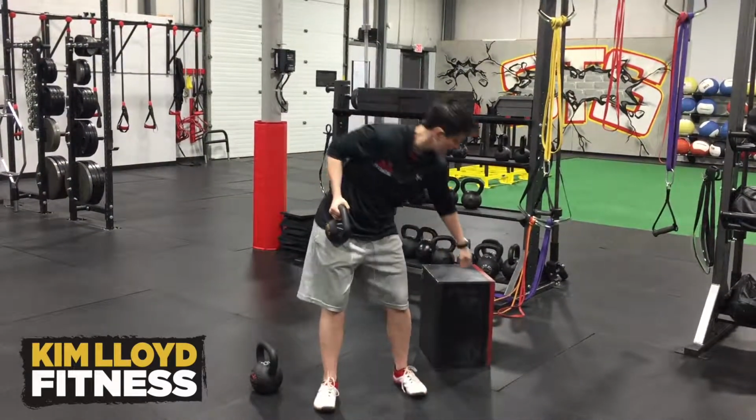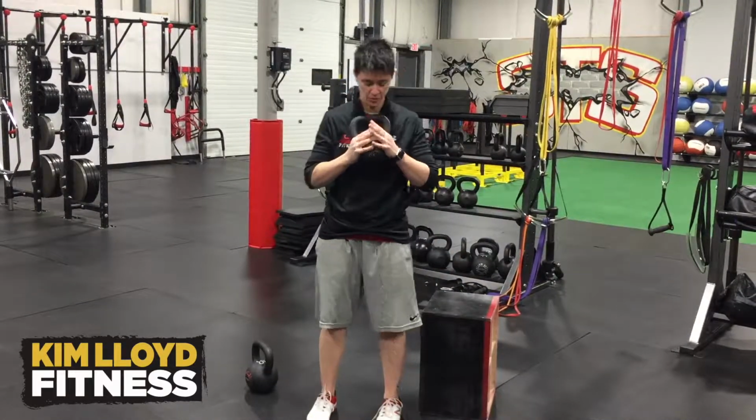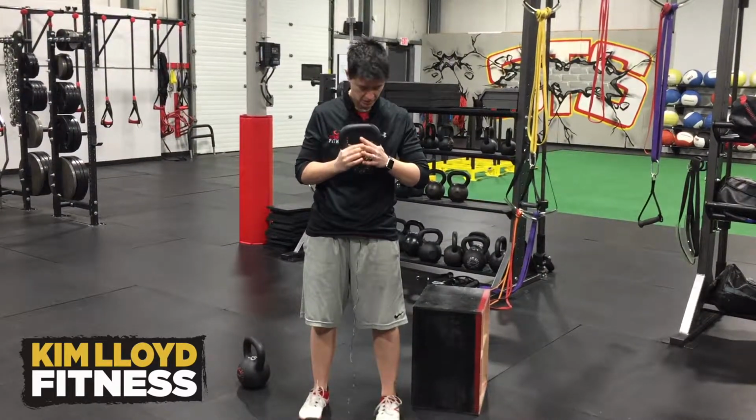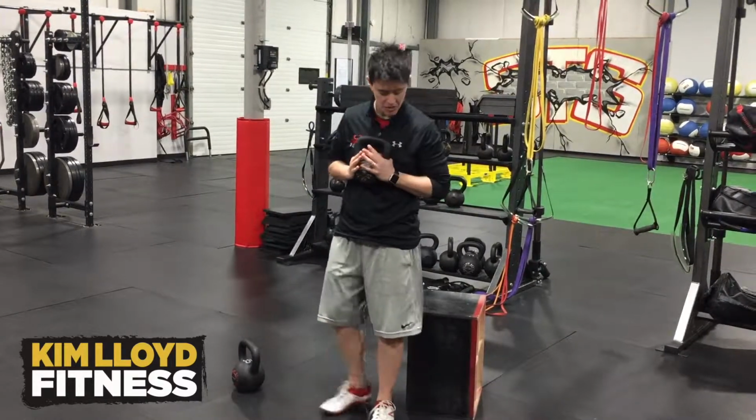So in this case right here, I'm actually going to do a front loaded, or what we call a goblet squat. So for this, you could have a kettlebell, you could have a dumbbell, and you're going to hold it nice and tight to your sternum just like that. And I'm going to show you from the side here.